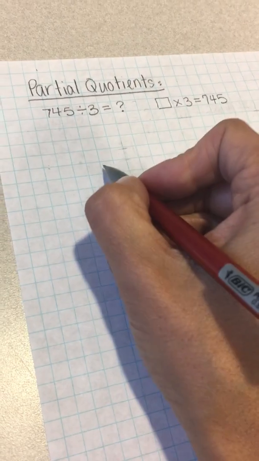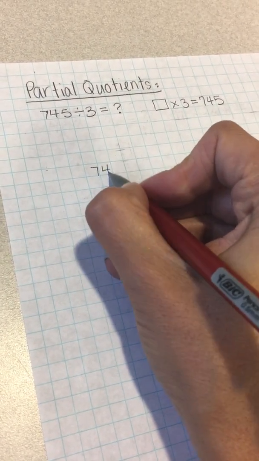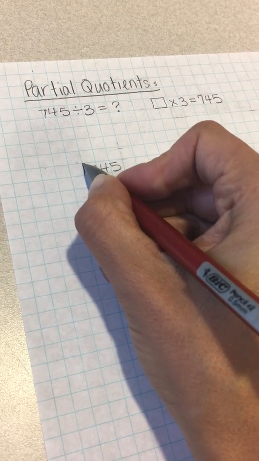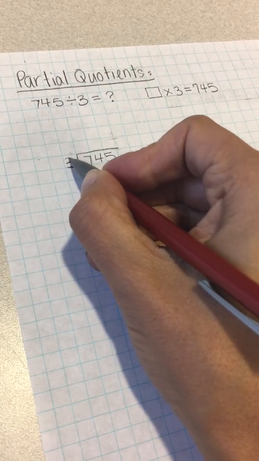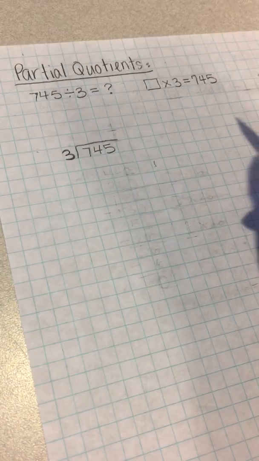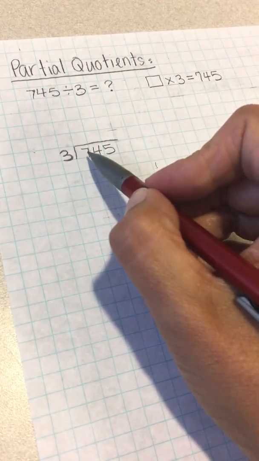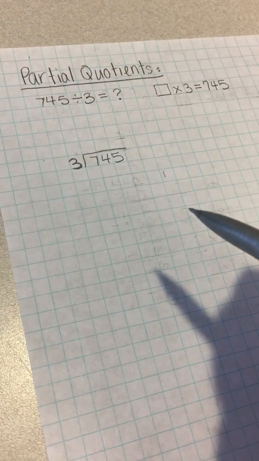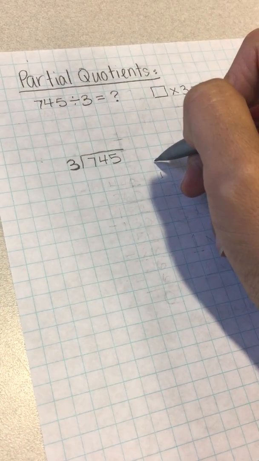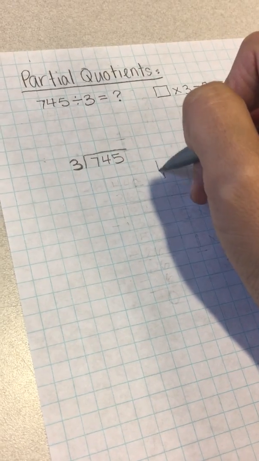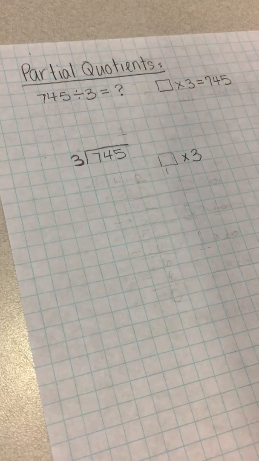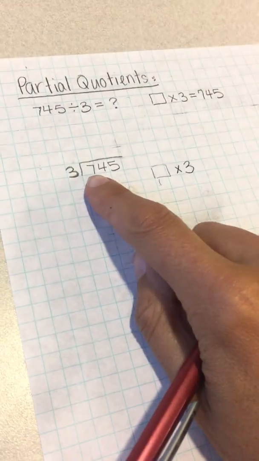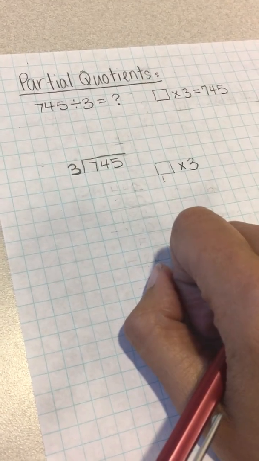so let us set this up. 745 is our dividend, and then our divisor is 3. Okay, so we're looking at 745, and when you're thinking about how many groups of 3 can we create that's close to 745?